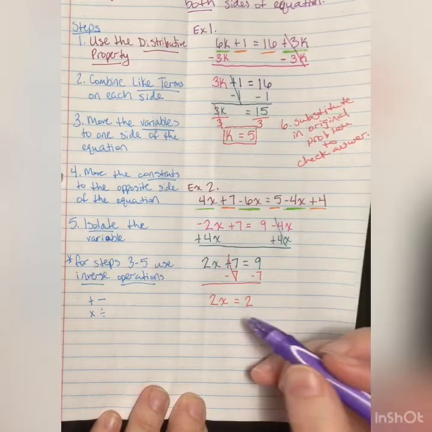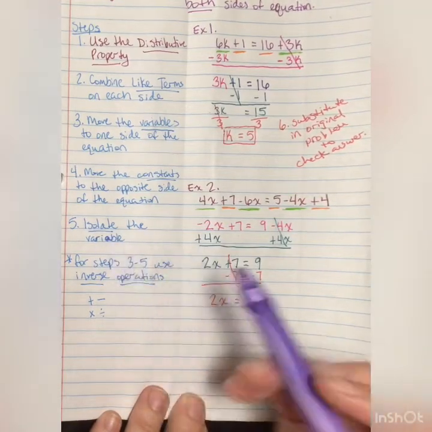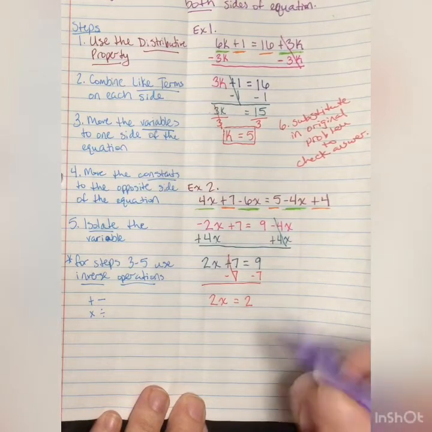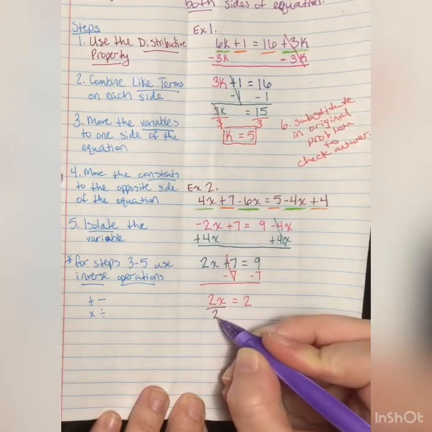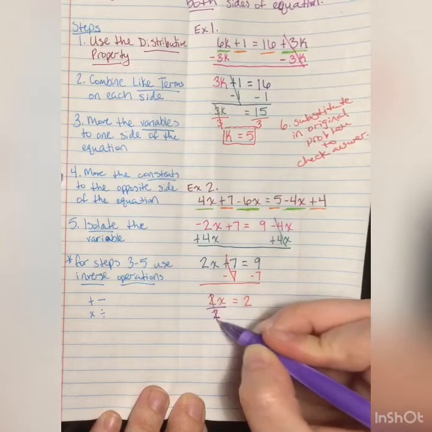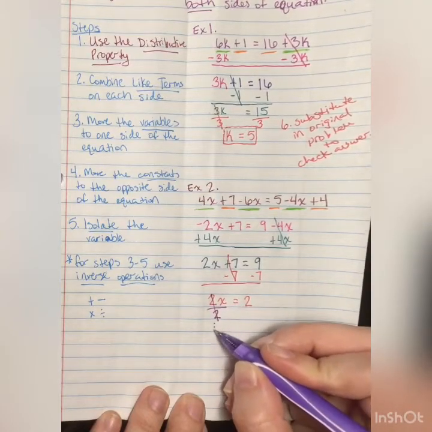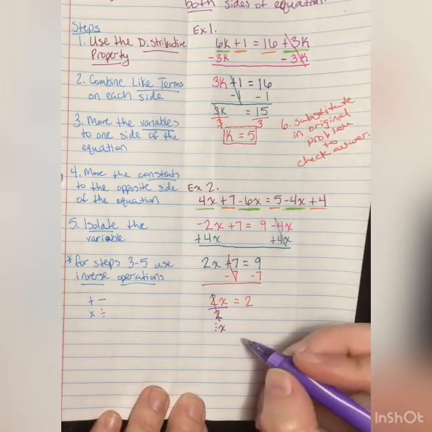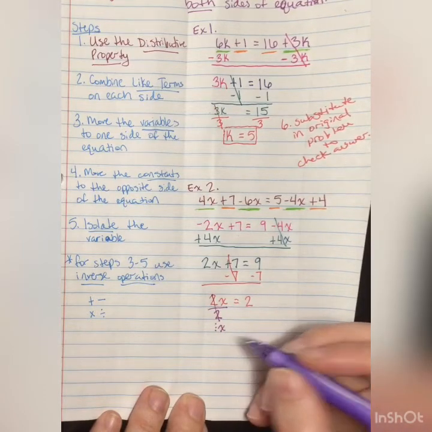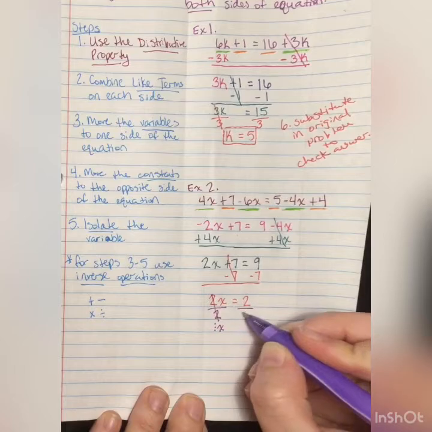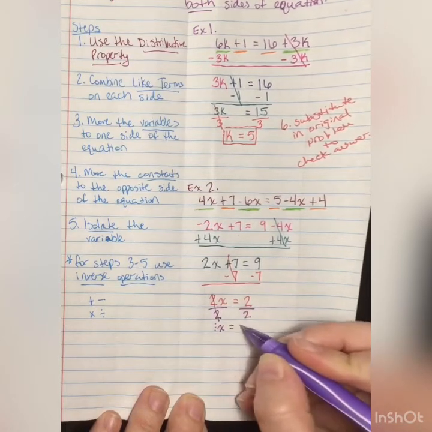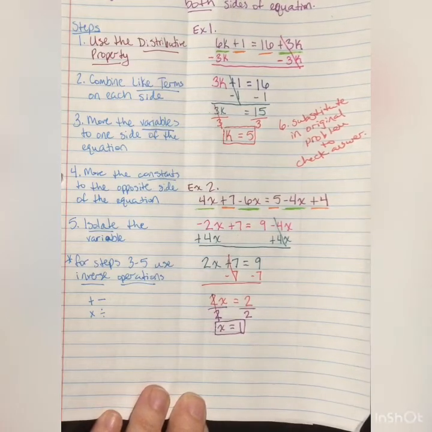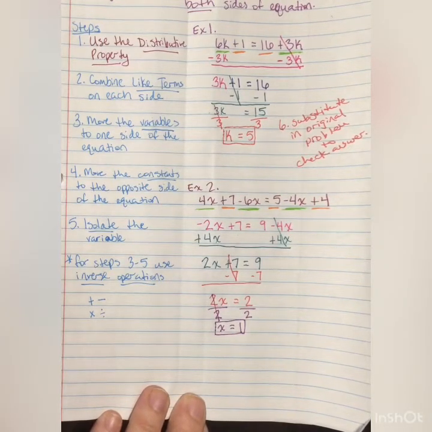And our last step is going to be to isolate the variable. This is 2 times x. So I will get rid of that by dividing. 2 divided by 2 is 1. So again, there's an invisible 1 in front of my x. That means it's isolated, it's by itself. You only want to solve for 1x. And I need to divide by 2 on this side. Again, I get 1. So we end up with the answer of x equals 1.